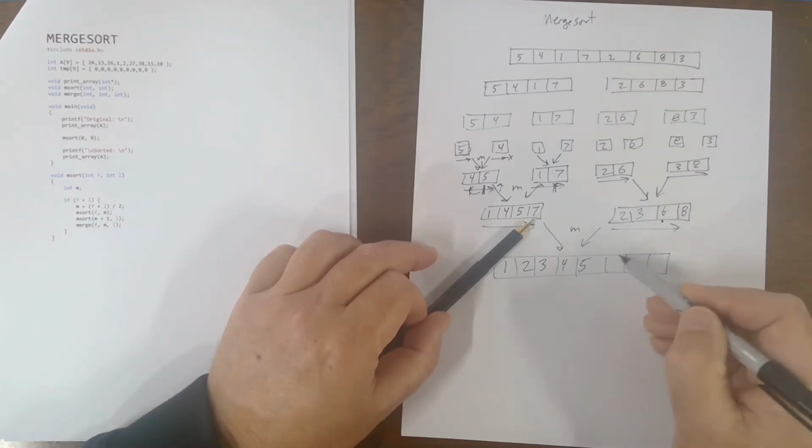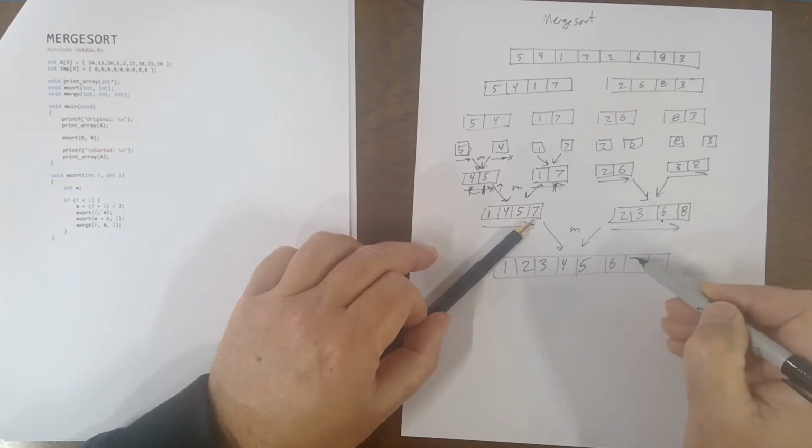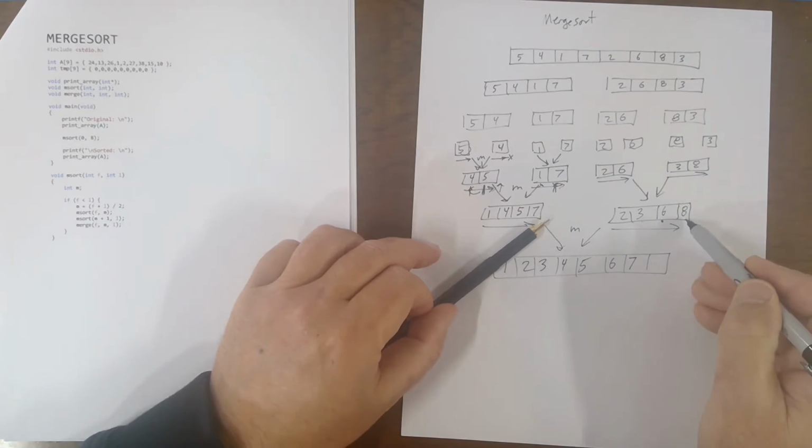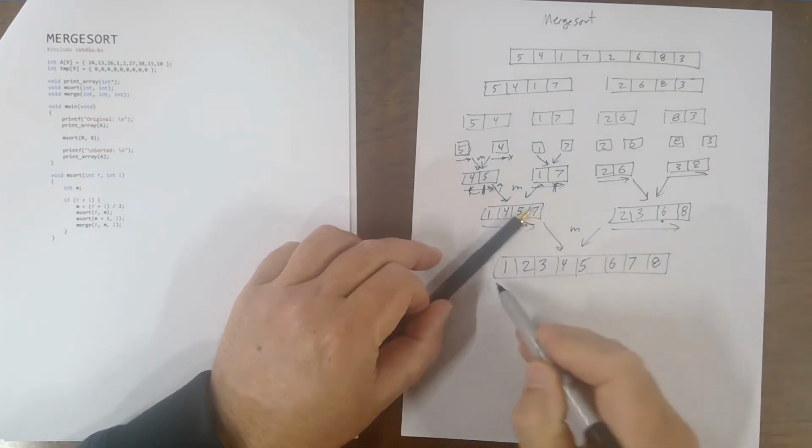6 and 7. 6 is smaller. Copy the 6. Increment this pointer. 7 and 8. 7 is smaller. Copy. Increment. Then we've run off the end of this list, so we just copy any remaining items down there. Sorted.